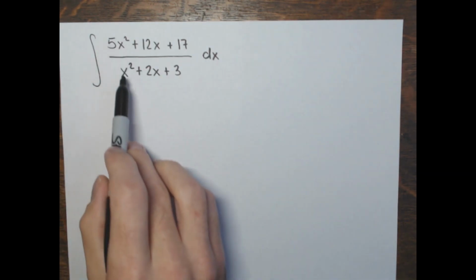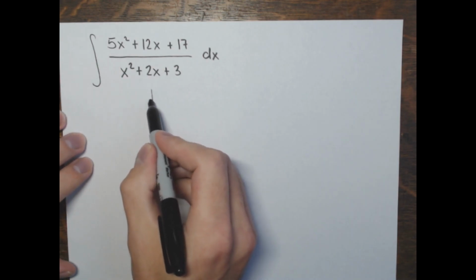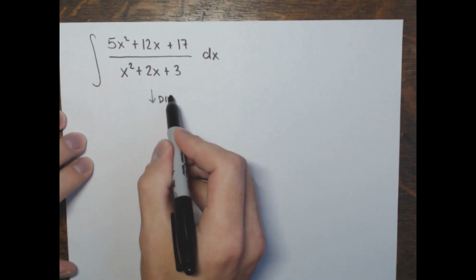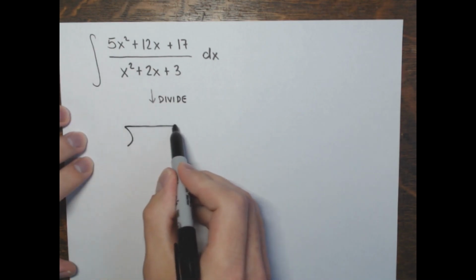But once again, I'm seeing this is an improper fraction, so I'm going to rewrite this using division. Let's divide the numerator by the denominator.